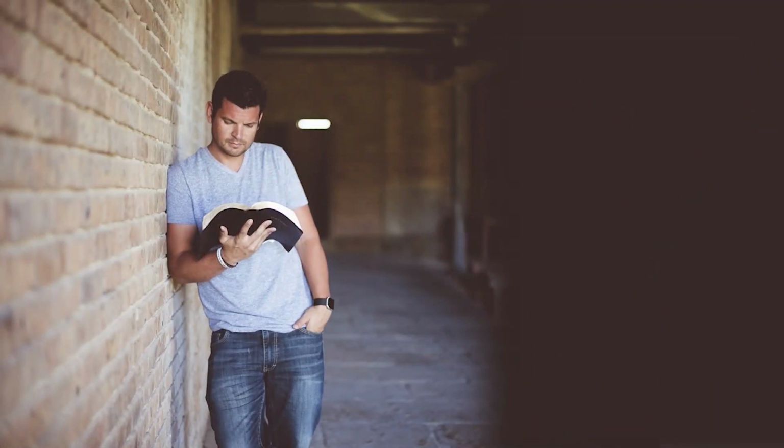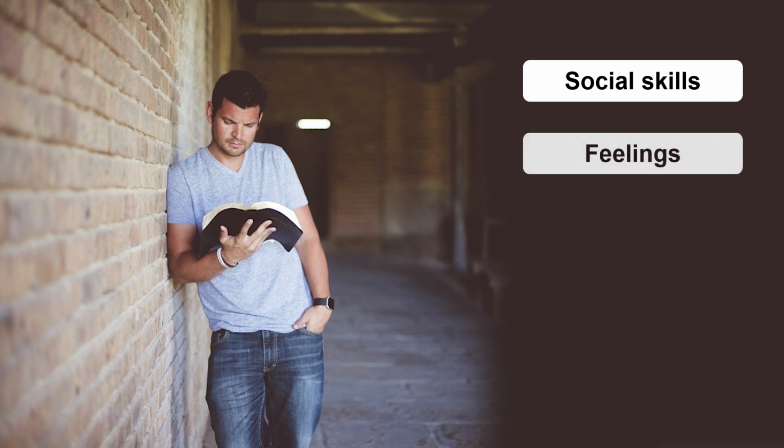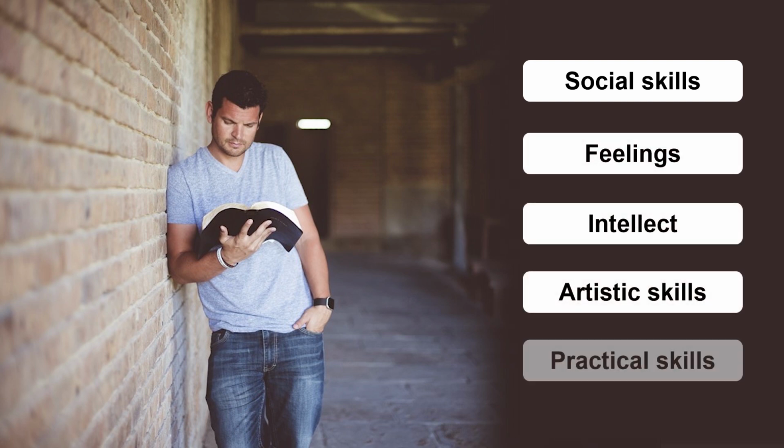Humanistic theory engages social skills, feelings, intellect, artistic skills, and practical skills. So the emphasis is not only on the content. We find that feelings, the cognitive skills, as well as affective skills and practical skills, all are to be engaged.